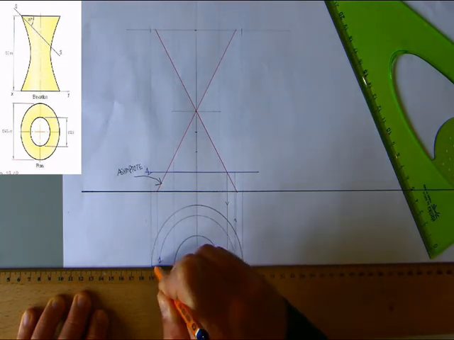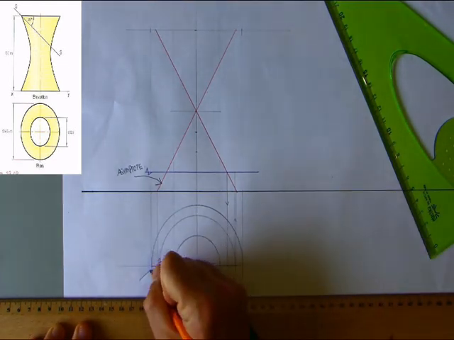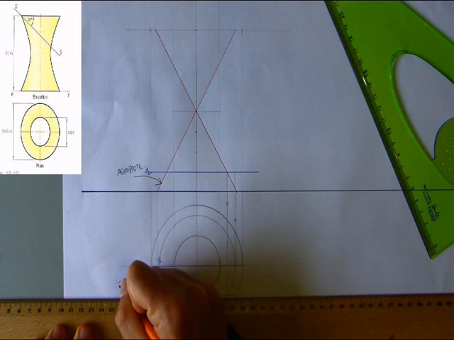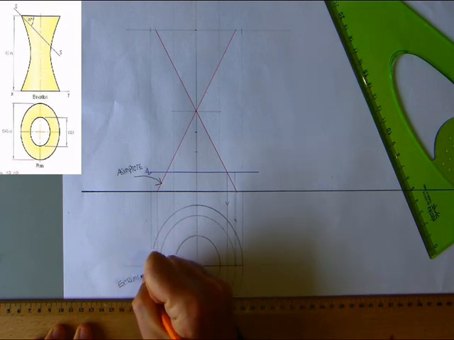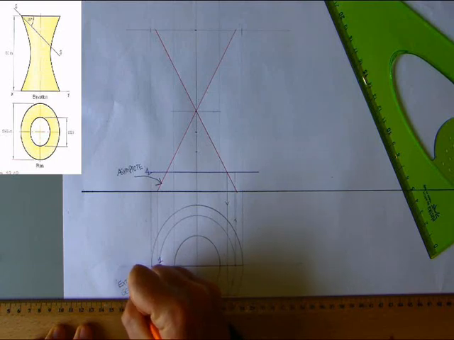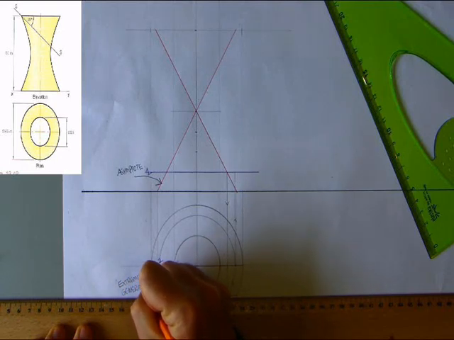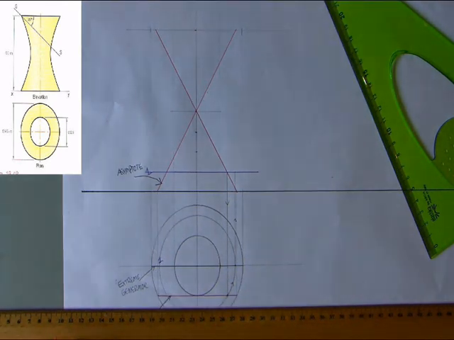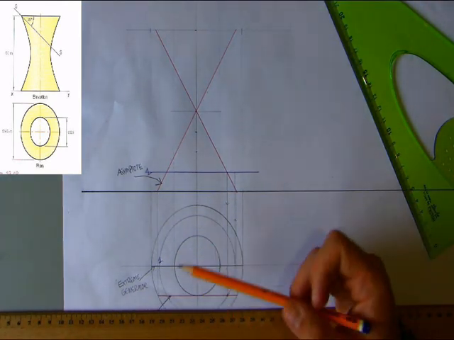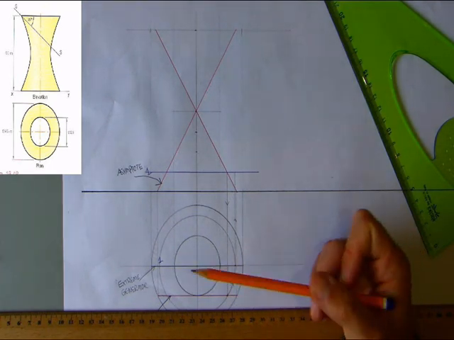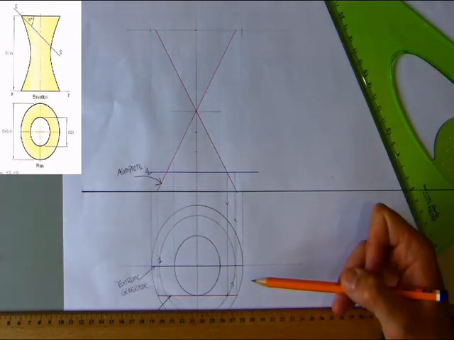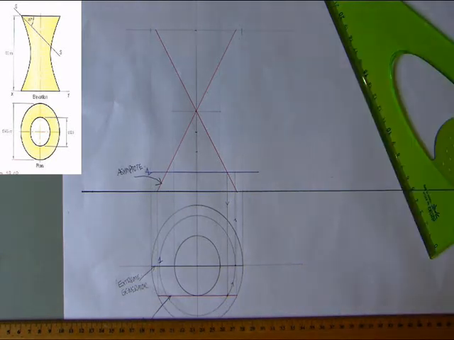That is the shape that we want, with the line that we want to find it on. The extreme generator is the widest possible part of this shape when we cut it vertically, that we'll see in front elevation.